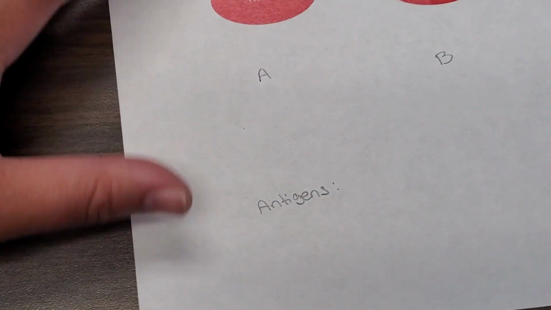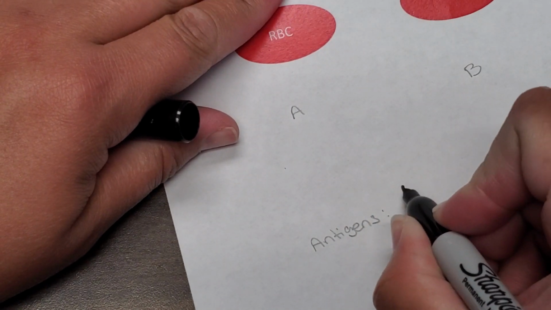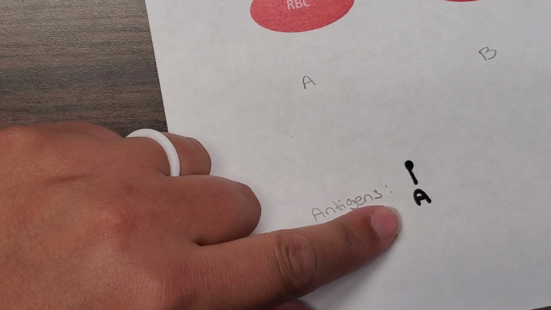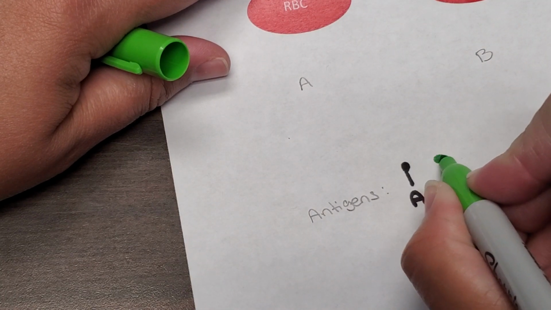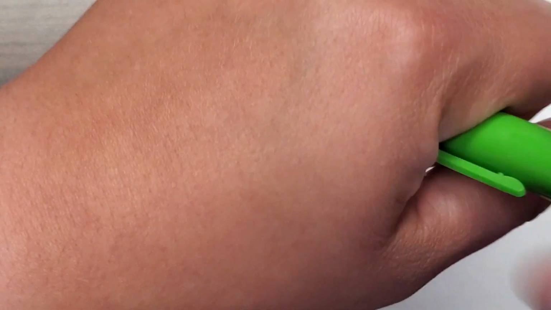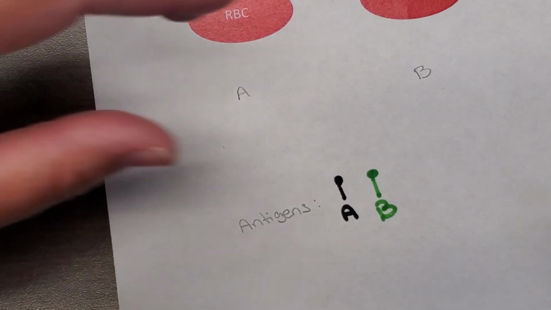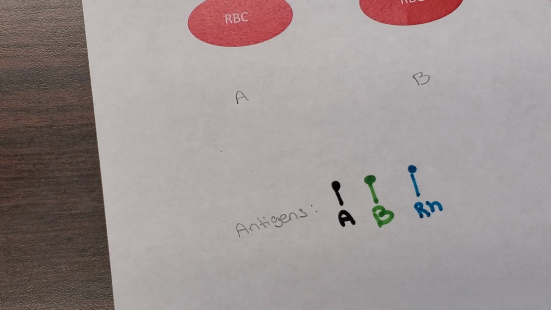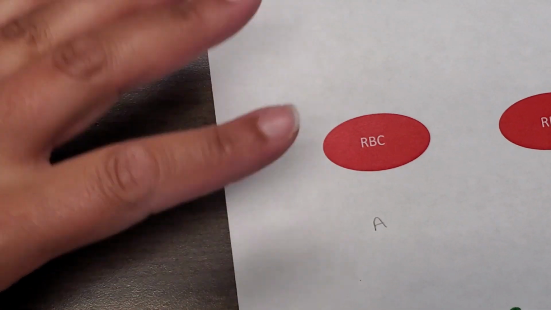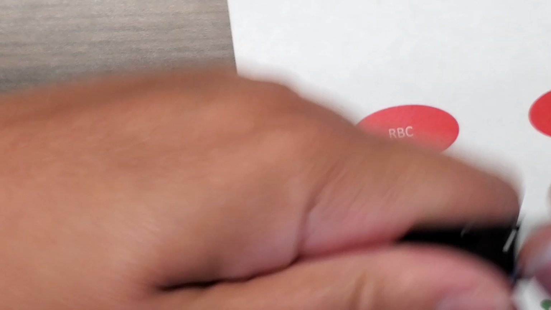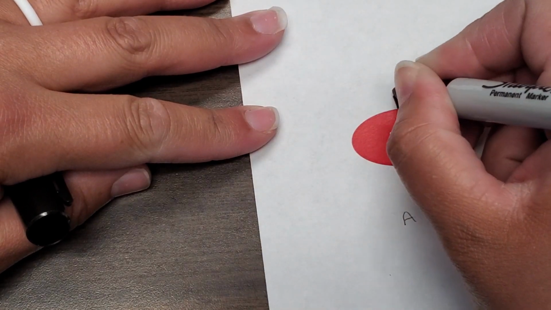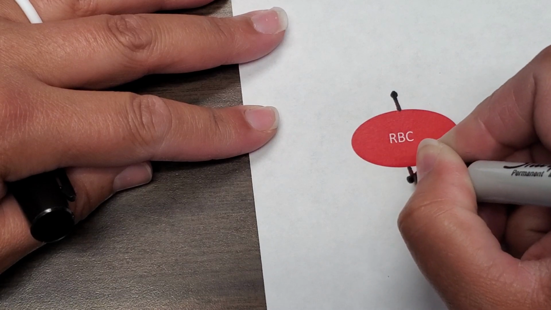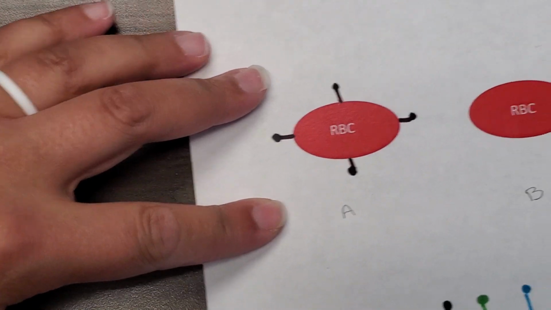So we have basically 3 different types of antigens. The first one, which I'm going to symbolize in black, is antigen A. The second type of antigen, which I'm going to symbolize in green, is antigen B. And lastly, our third type of antigen is an Rh antigen. These antigens are found on the surface of our red blood cells, which is what we're going to look at here. So the surface of our red blood cell for blood type A has a bunch of A antigens on it. I'm just going to put 4 of them here, symbolizing that we have the A antigens on the surface of the red blood cell, making it blood type A.